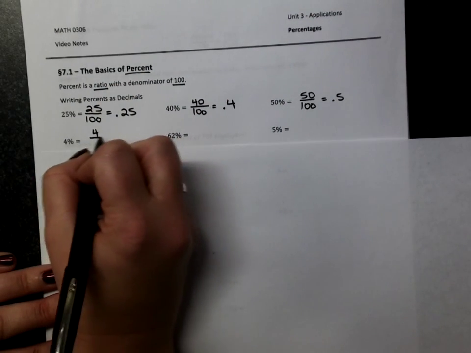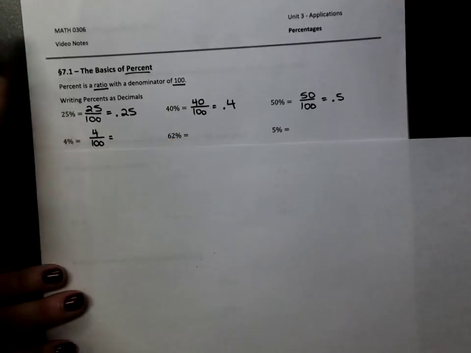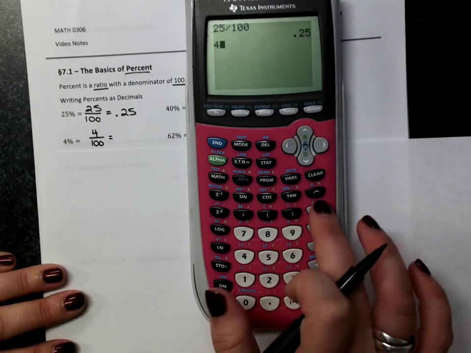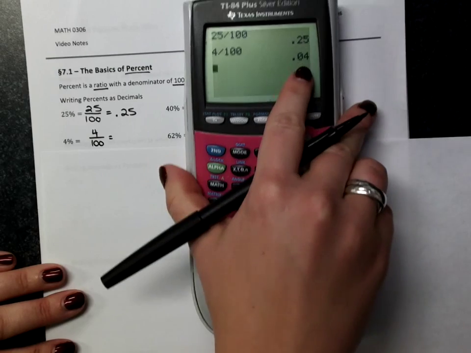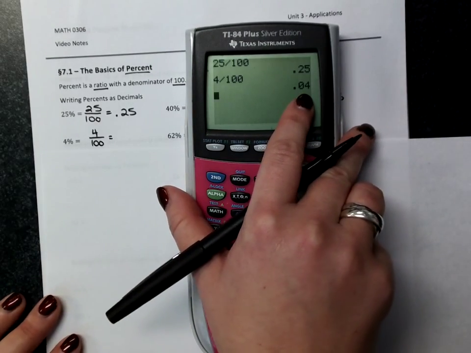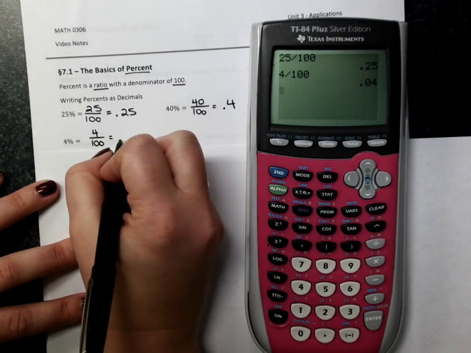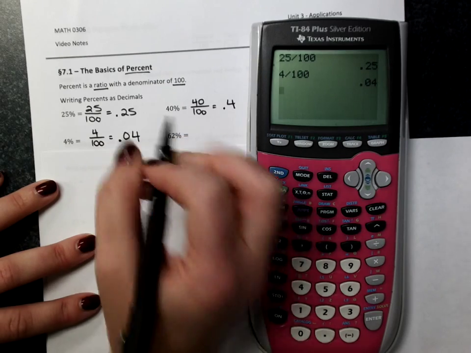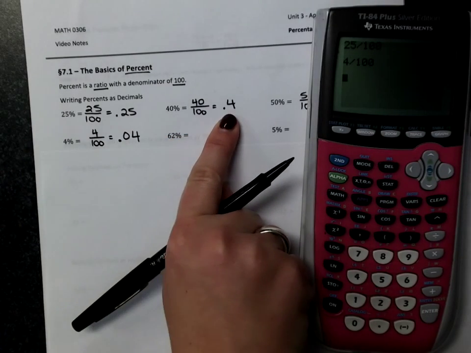4% is 4 out of 100. 4 divided by 100, be careful here, is 0.04. There's a very big difference between 0.04 and 0.4.